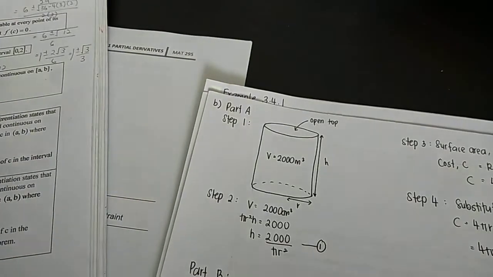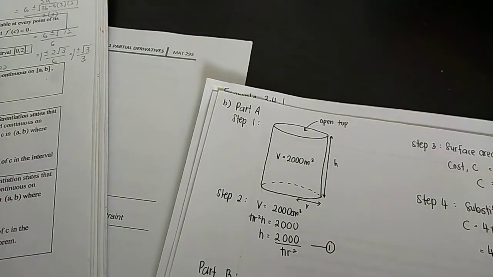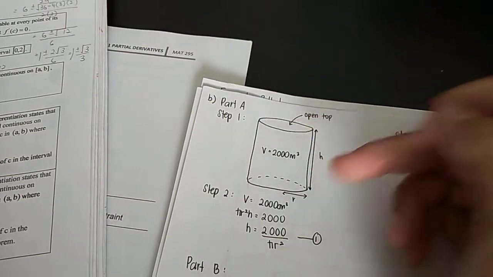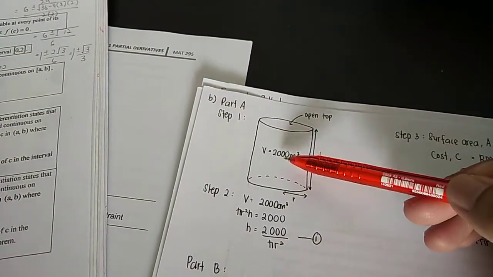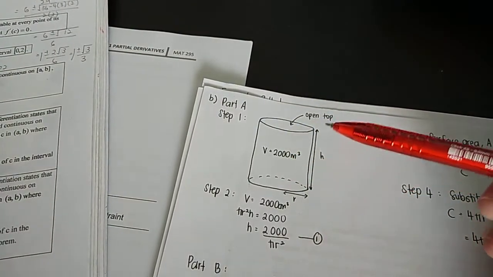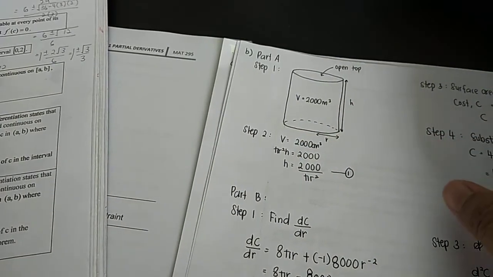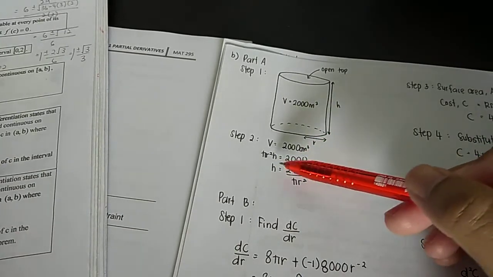So part A, draw first. Okay, how is a cylinder, and then it says open on the top, open at the top. Okay, meaning at the top there is none, only the sides and the bottom. Okay, so like this. So open top, so the volume given is 2000 cube. So for volume, how do we calculate the volume of a cylinder? So there is the formula pi r square h equal to 2000.